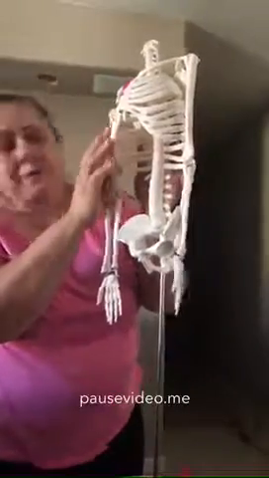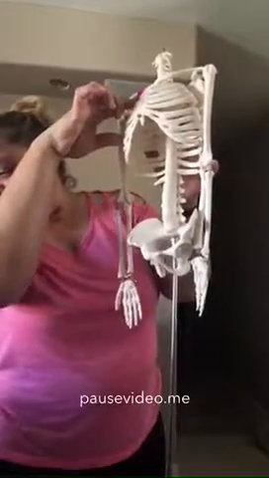Moving on to the ribs, I have the first 7 ribs, which is 1, 2, 3, 4, 5, 6, 7. The first 7 ribs here are what they call true ribs, and then false ribs.